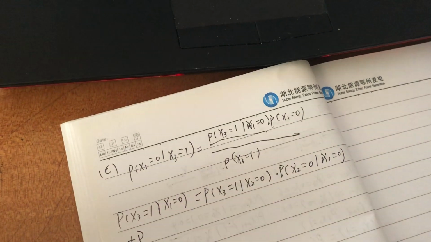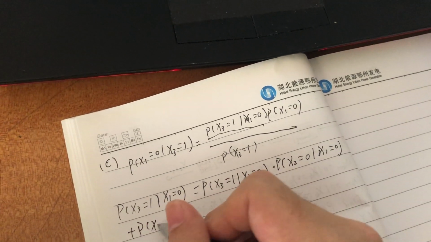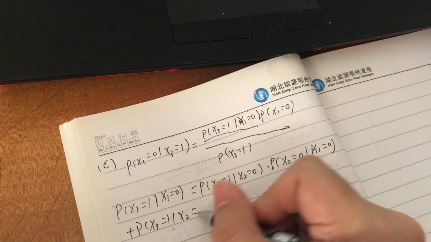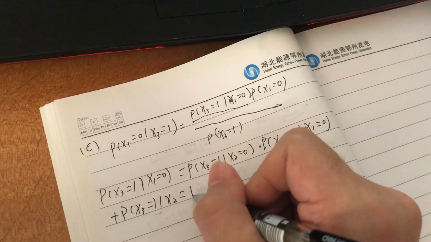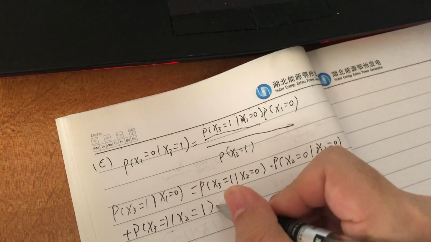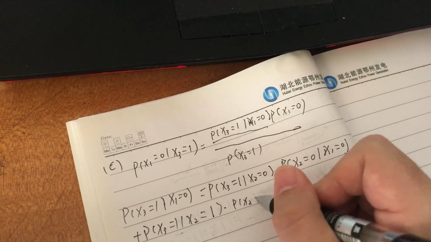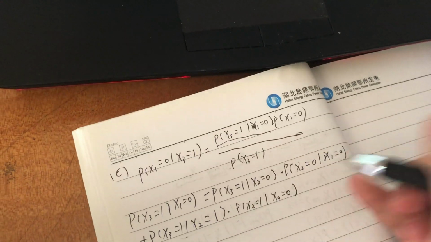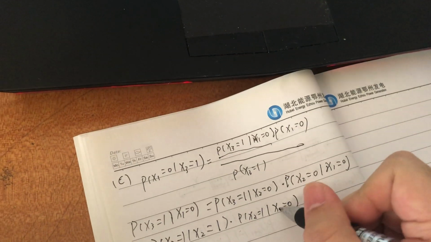Plus the probability x3 equal to 1 where x2 equal to 1 times probability x2 equal to 1 where x1 equal to 0.